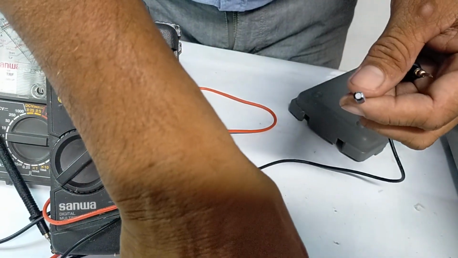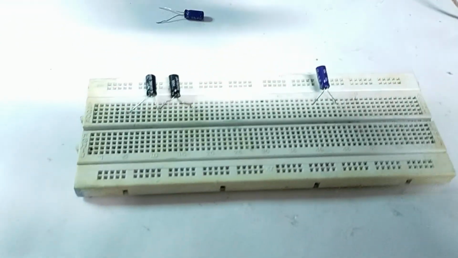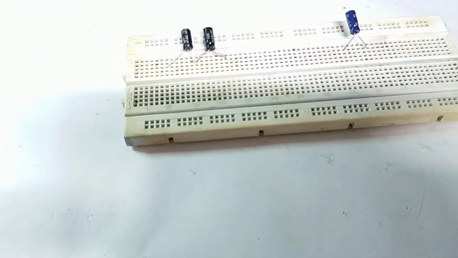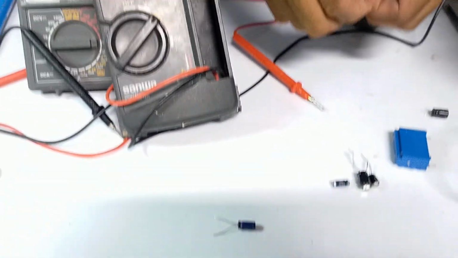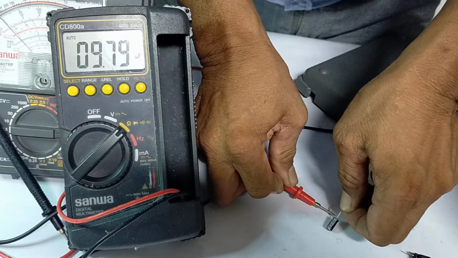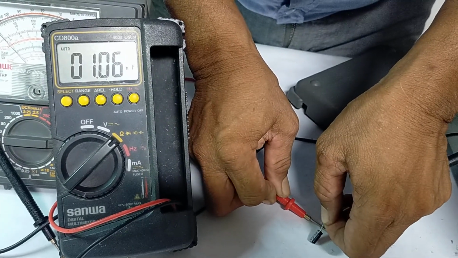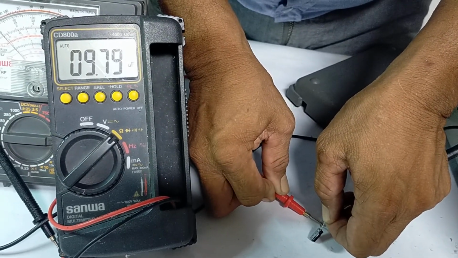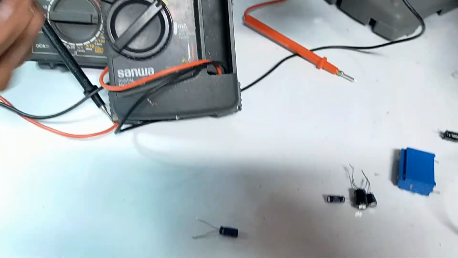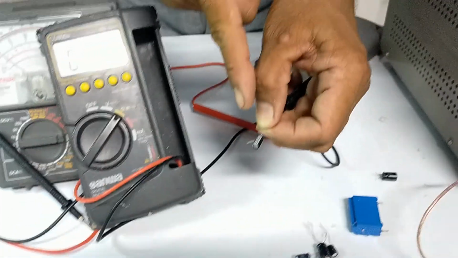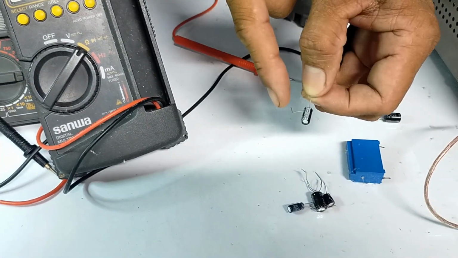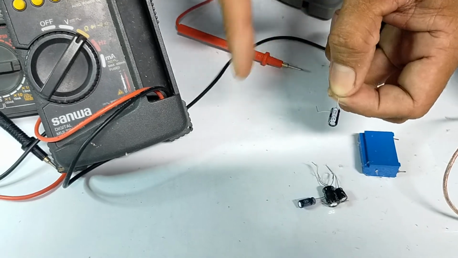This is close because this is a 10 microfarad capacitor. Let us measure again. 9.78 microfarad. So that is the capacitance of this capacitor, the measured value.